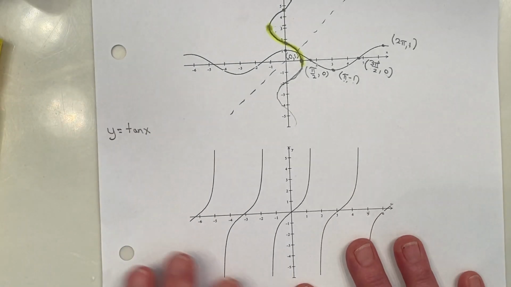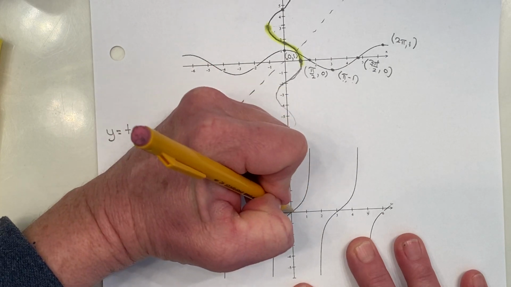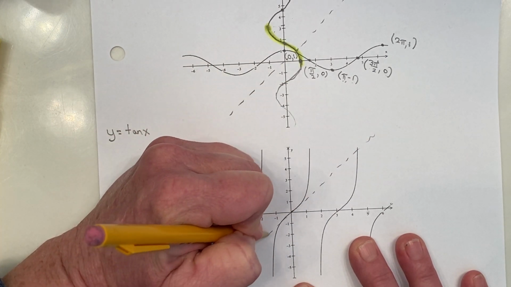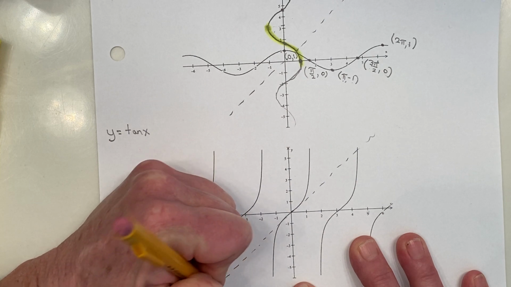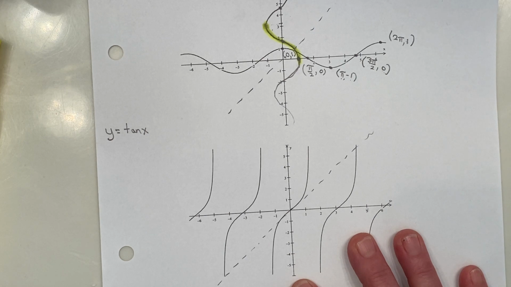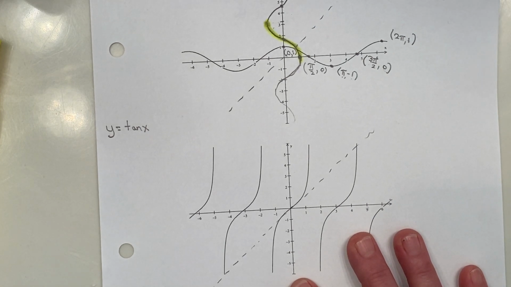All right, same thing down here with y equals tangent x. So maybe without using ordered pairs to switch the x and y coordinates, we can visually think about what the inverse tangent graph would look like.